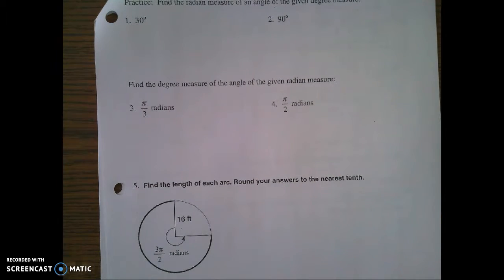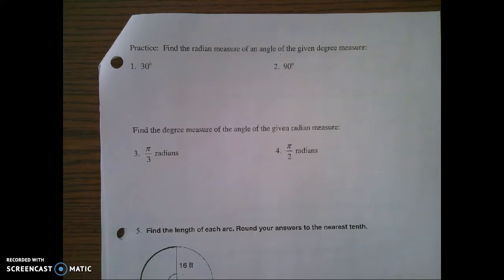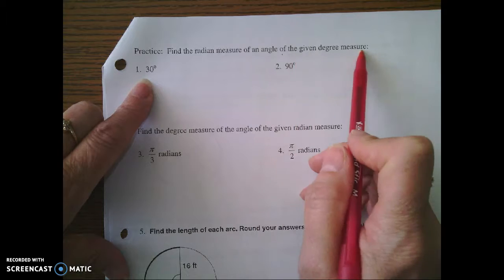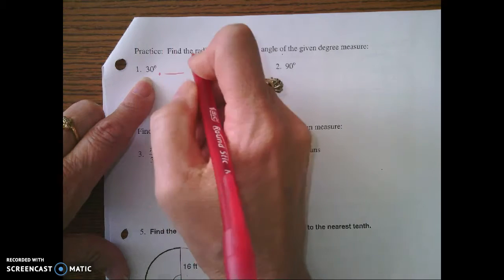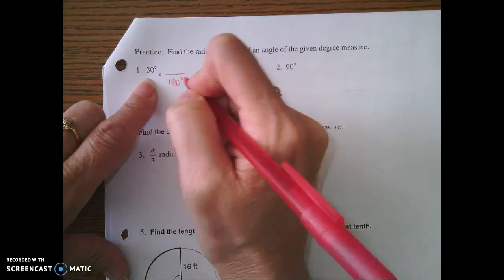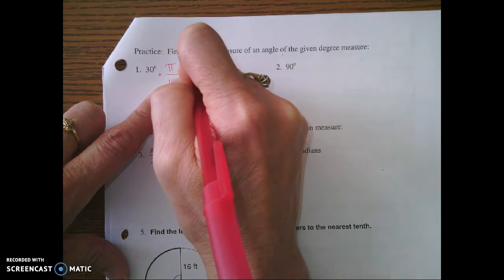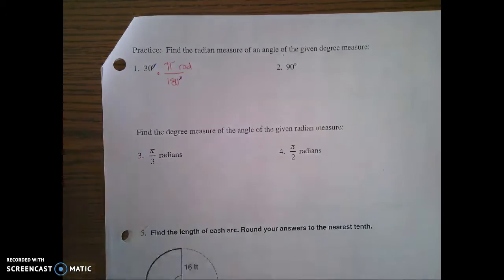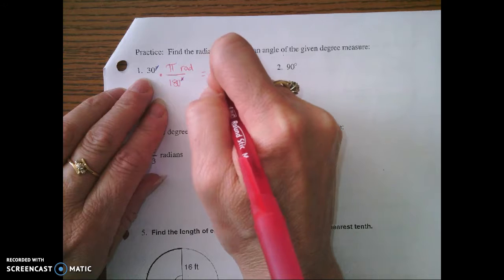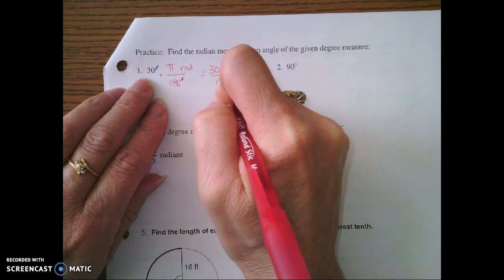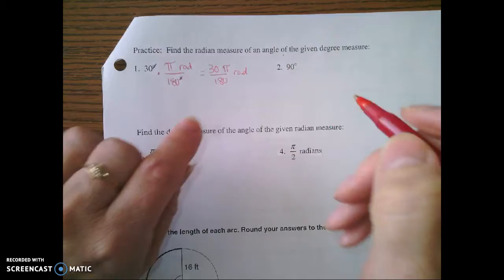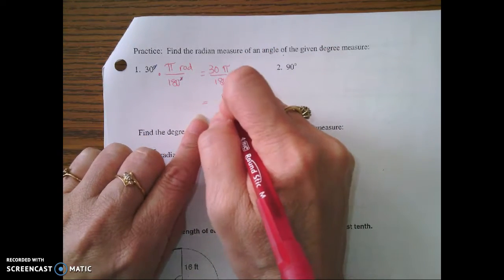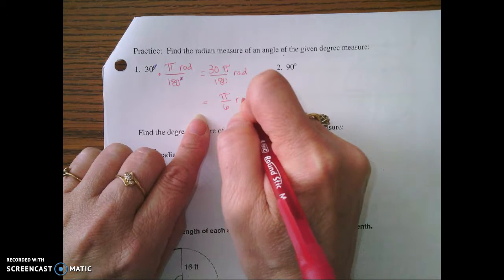All right, here's some practice for you to try on your own. But I will do this for you. So find the radian measure of the angle of the given degree measure. So again, if you have degrees, you are multiplying by 180 degrees. That has to go on the bottom, and then your pi radians goes in the top. So the degrees cancel out. We're going to have 30 pi over 180 radians. 30 over 180, I know I can reduce that by 10. 3 goes into 18 6 times, so I know that's pi over 6 radians.